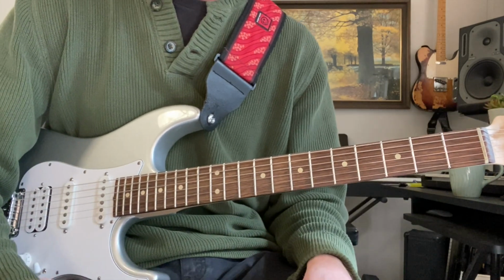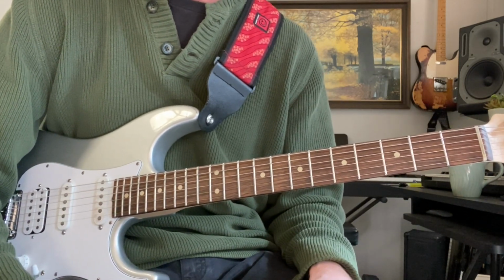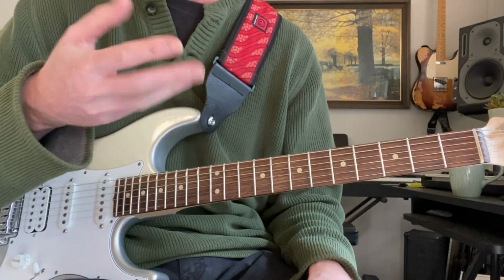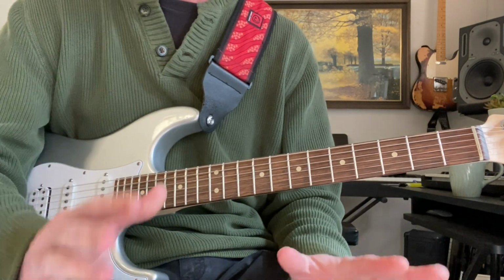So really, fairly simple song. Just a few chords and the fingers are nice for it. You could also use a pick. Hopefully that makes sense. Let me know.